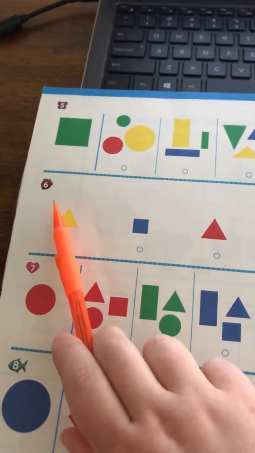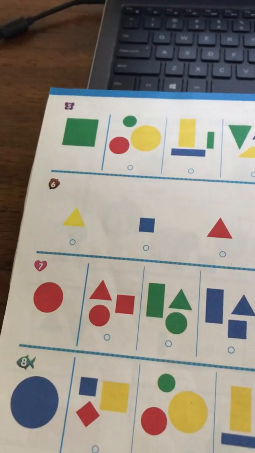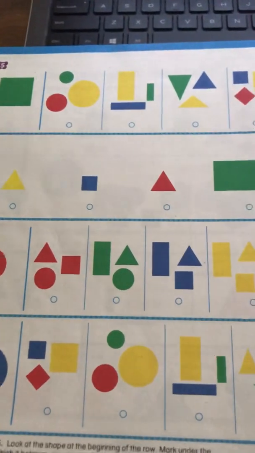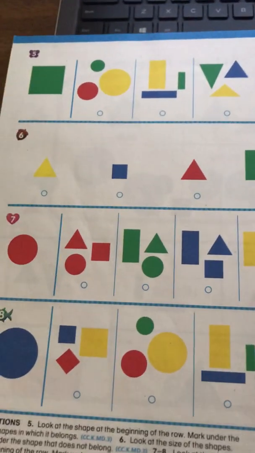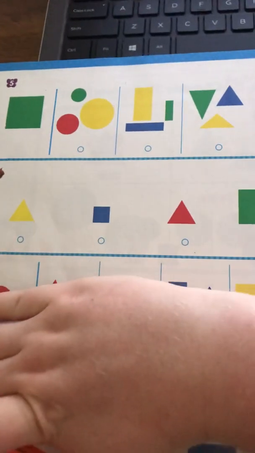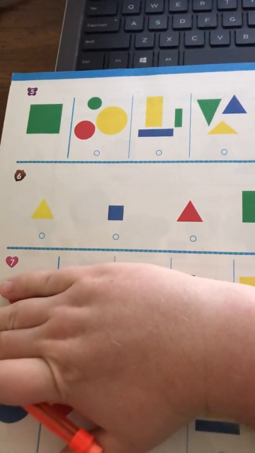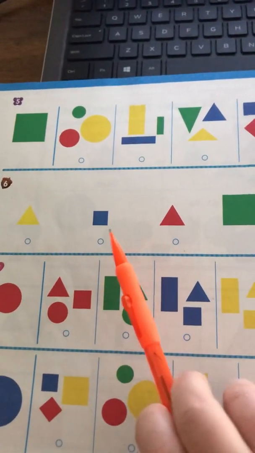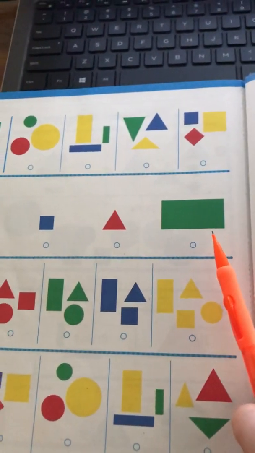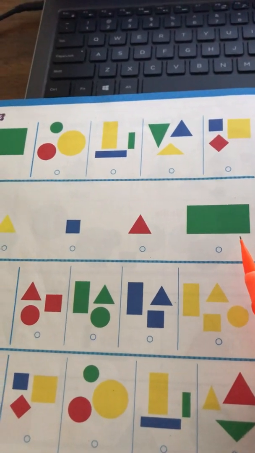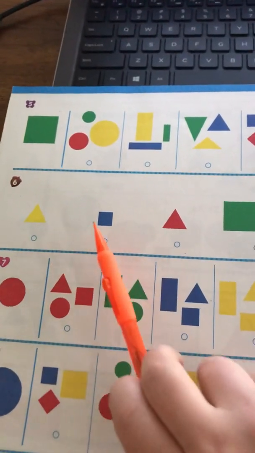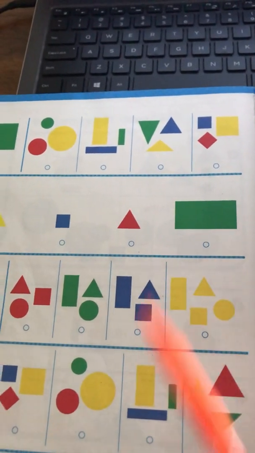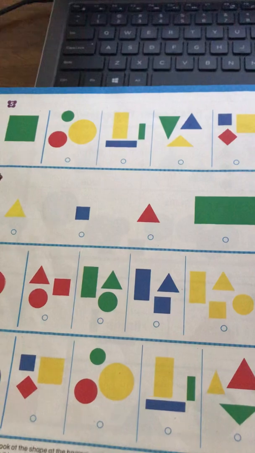Let's come down to problem number 6. Look at the size of the shapes. Mark under the shape that does not belong. So remember, we're right here, problem number 6, and we're looking at the size of these shapes. 1, 2, 3, 4. Which shape does not belong? Look at the size. Which shape does not belong? Fill in the bubble.